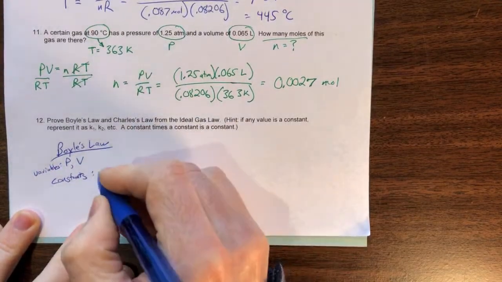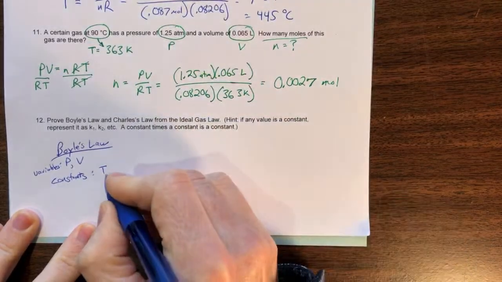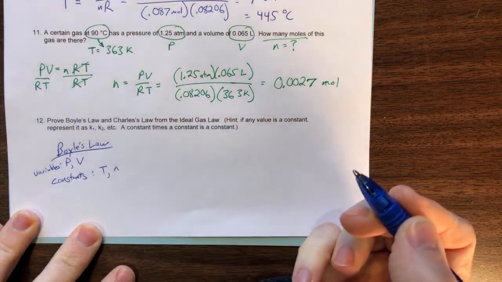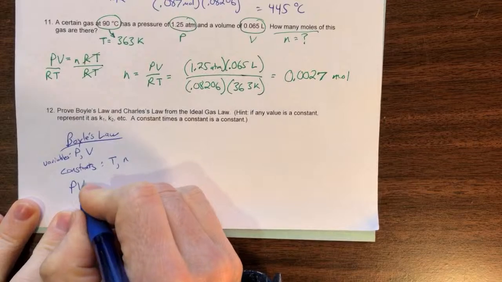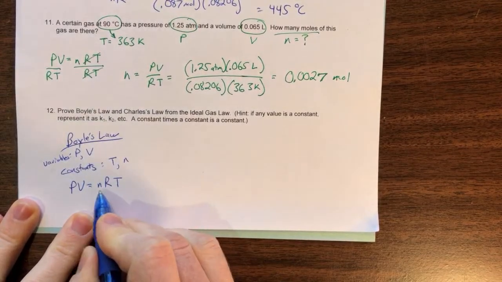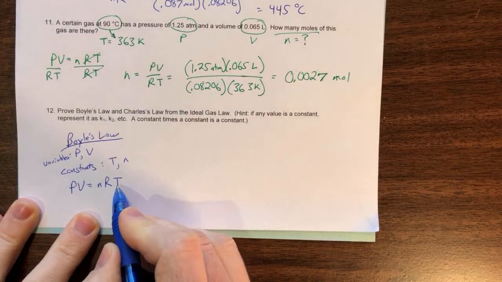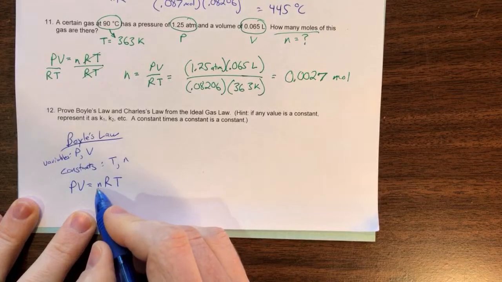So our constants are what? Temperature is held constant for Boyle's law, and the amount of gas is held constant for Boyle's law. So when you look at the equation, PV equals nRT, well, n is a constant, R is always a constant, and T is a constant for this situation. So you're holding temperature and moles constant.